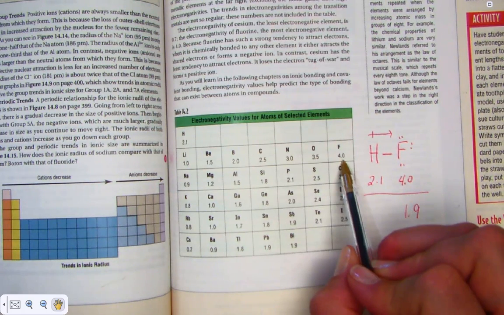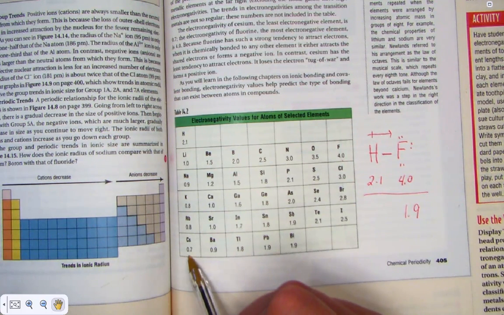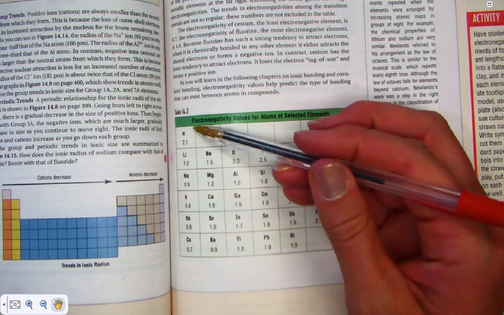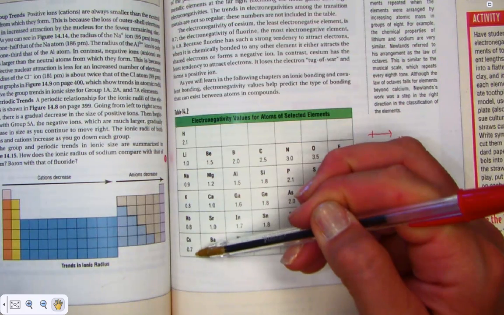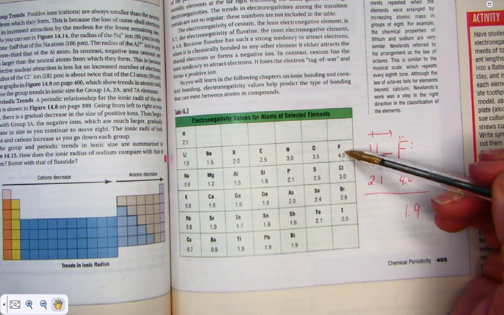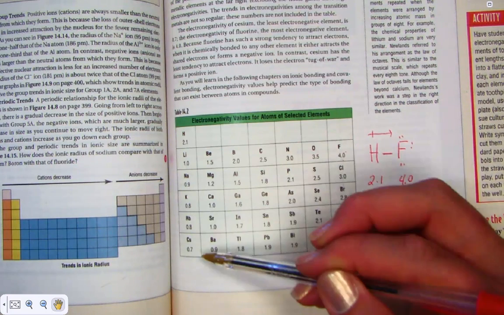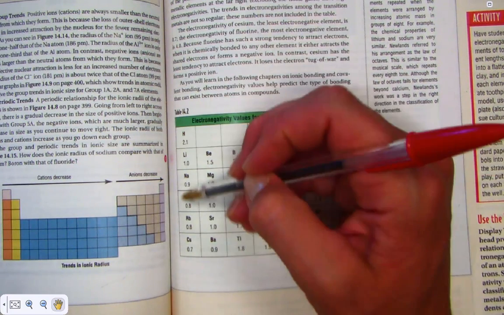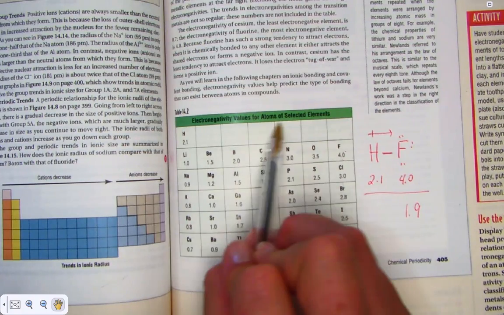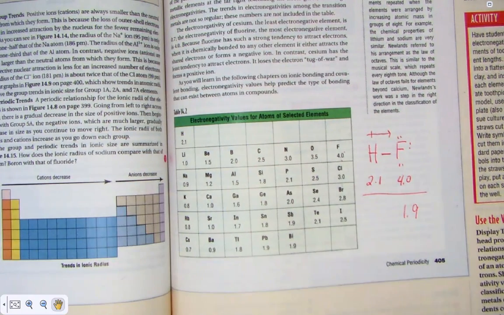Fluorine is the strongest of strong nonmetals, pulling electrons towards itself. Cesium's the strongest of strong metals, the most active. The most active metal, bottom left. The most active nonmetal, top right. And you'll see the periodic trends generally will increase. You'll always be pointing down and you'll be pointing across as you think about periodic trends.